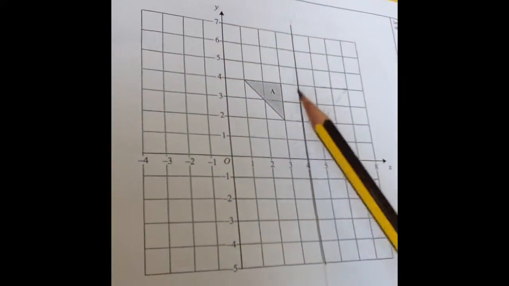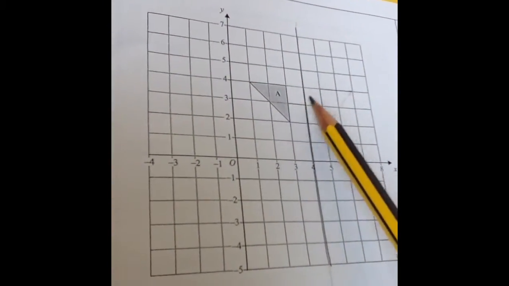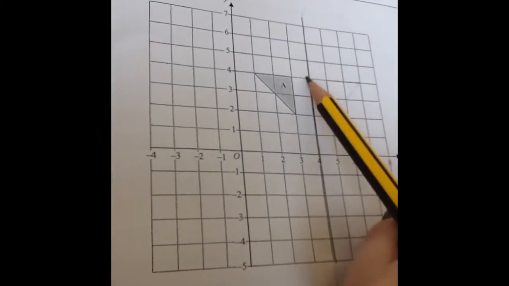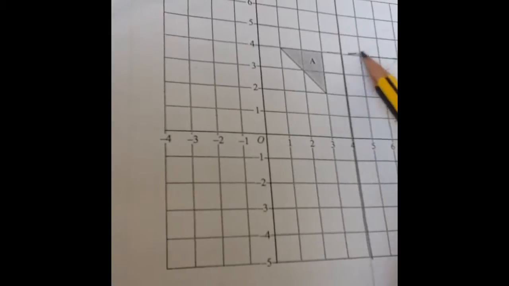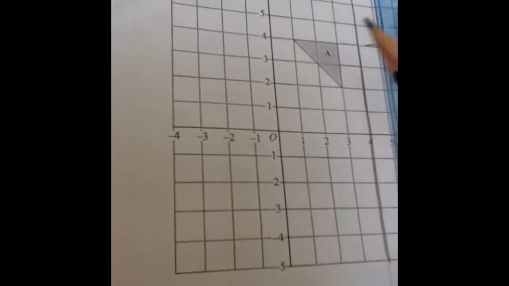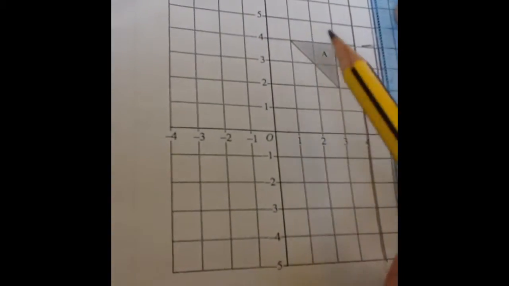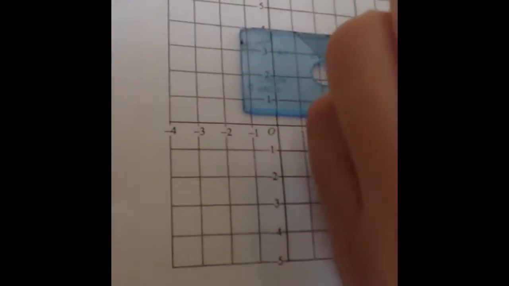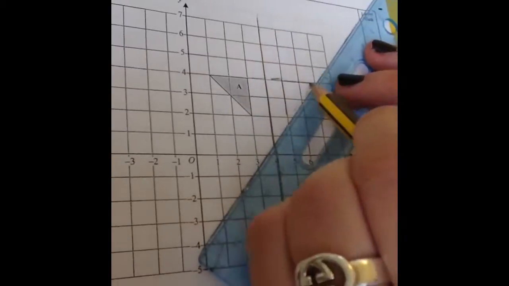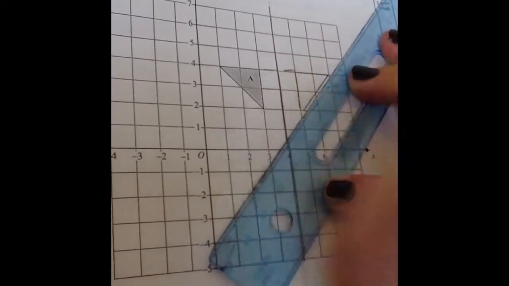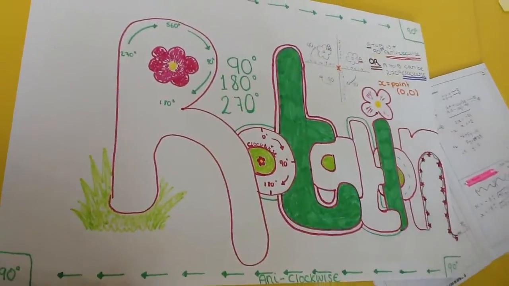Next, you need to work out the distance from shape A and the mirror line. As you can see, it's only 1 square away. So the next shape will be 1 square away as well. And reflecting it is just putting it the other way. There we go, simple.